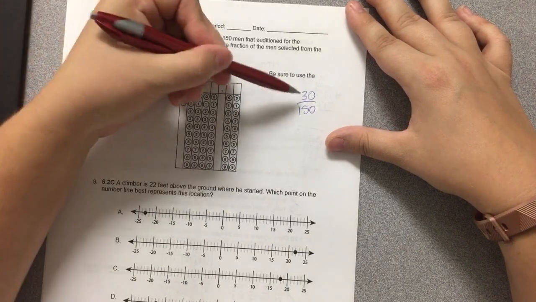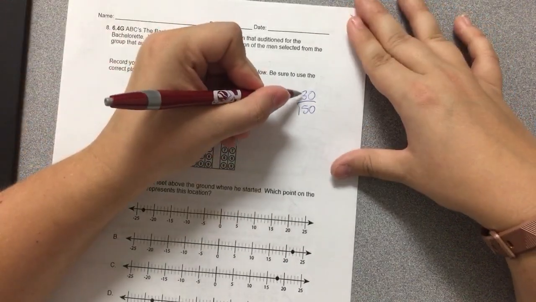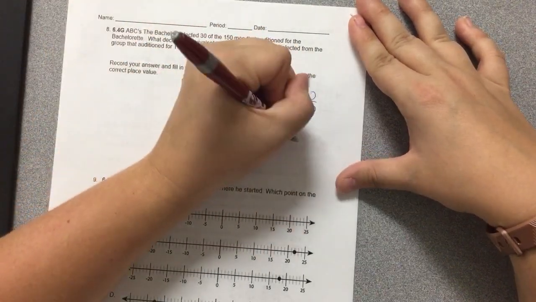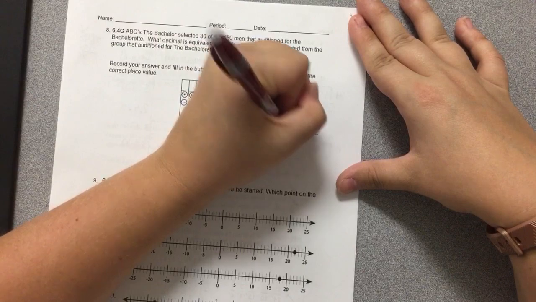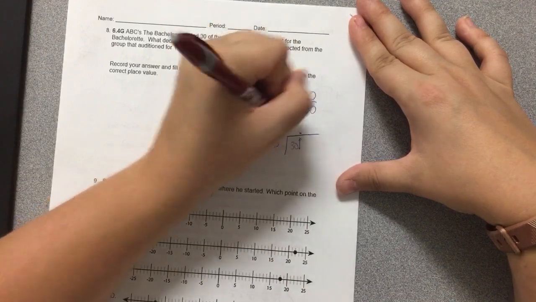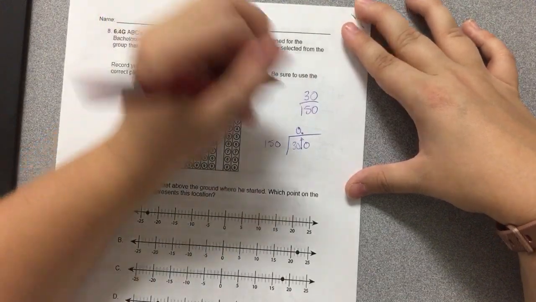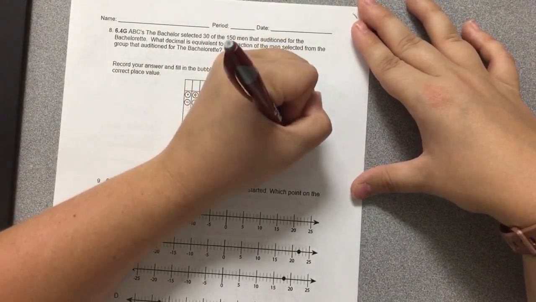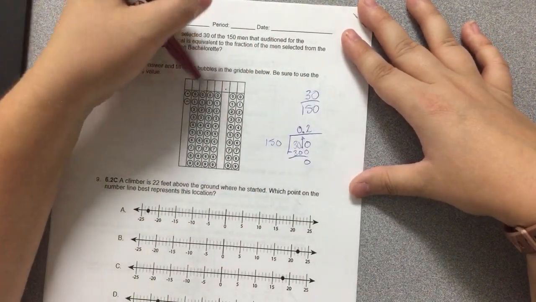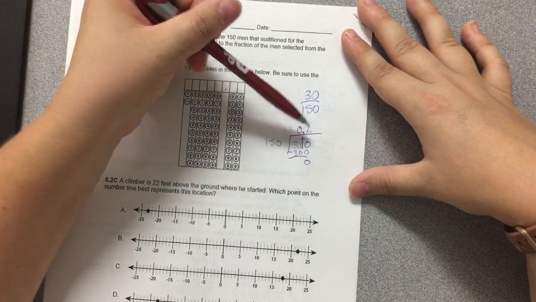So, now that we have 30 out of the 150, we're going to divide top in, bottom out, numerator divided by denominator. So, what goes inside the house? 30 is the numerator, 150 is the denominator. This invisible decimal behind 30 is going to go straight up because 150 does not go into 30. But 150 will go into 300, and 150 times 2 is 300. Subtract that, left is 0. So, the decimal that is equivalent to our number is 0.2.